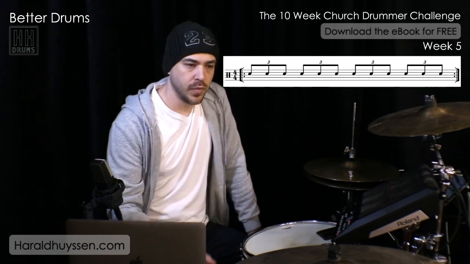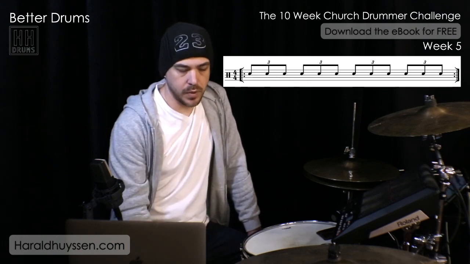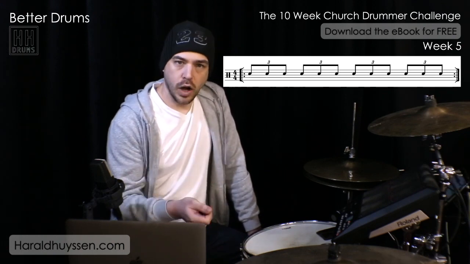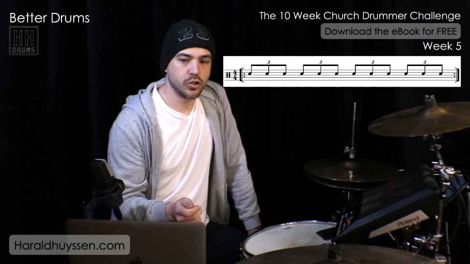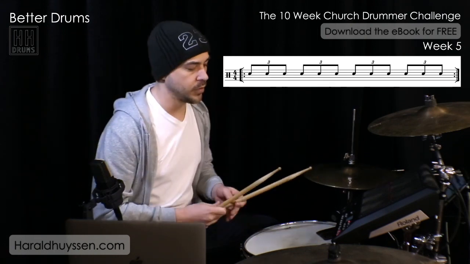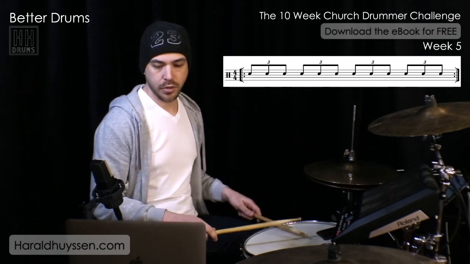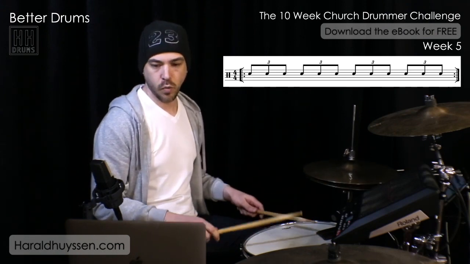The idea with a triplet is we're going to take the quarter note and divide it into 3 equal parts. The way that I usually count it, and there are some different ways to count it, but many people count it this way as well: 1 triplet, 2 triplet, 3 triplet, 4 triplet. Let's go ahead and put that on the snare drum now quick. So if this is the time, 1 triplet, 2 triplet, 3 triplet, 4 triplet, 1.